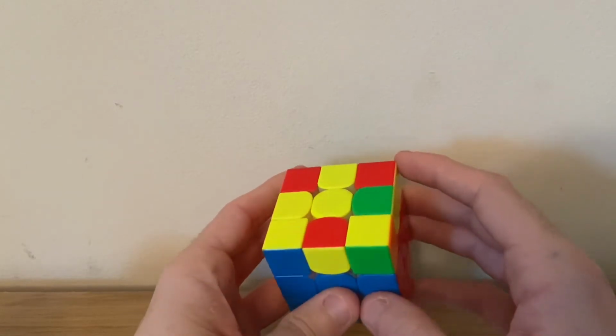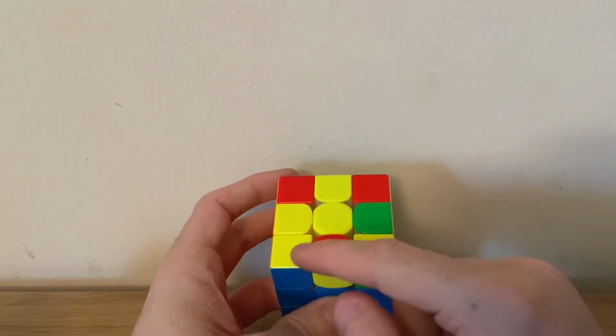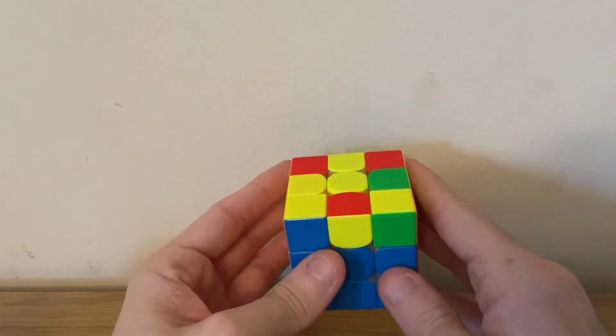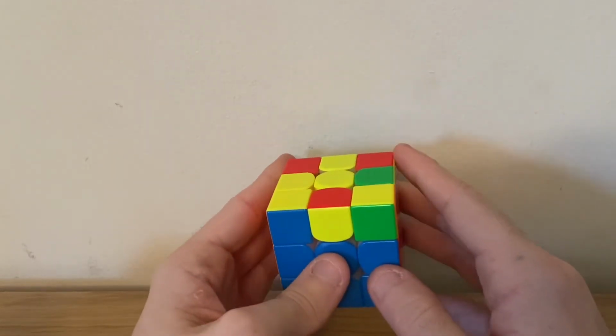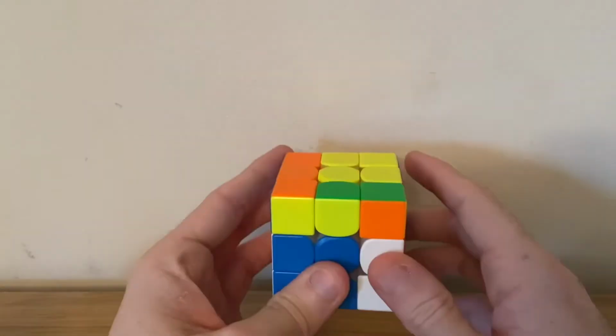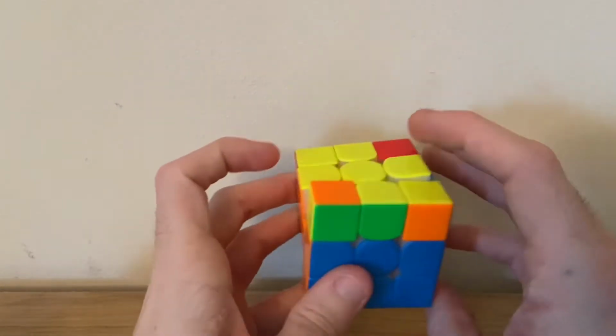The next case is where we have this L shape. Again, just ignore the corners, just have a look at the shape. So just hold it from this angle right here and do this algorithm. F, U, R, U prime, R prime, F prime.